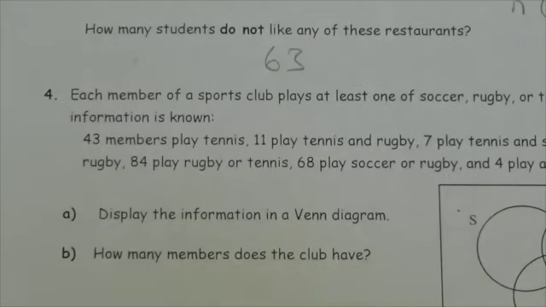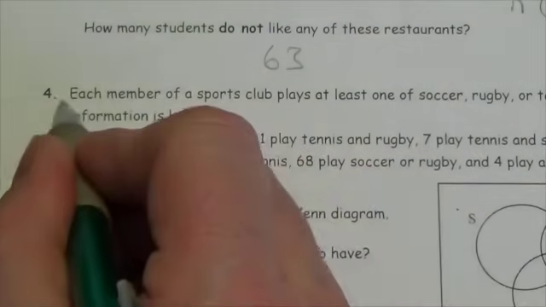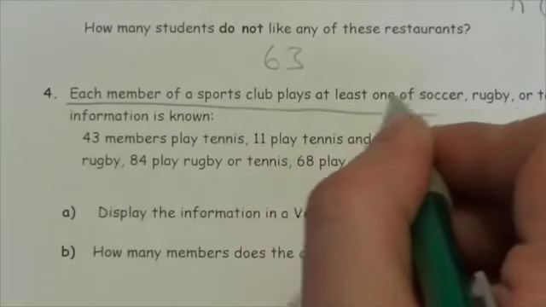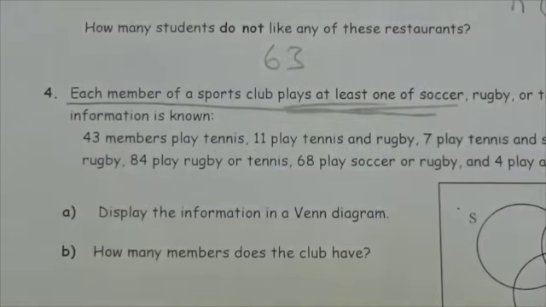Now, in this question, just to be clear, the bit of information that it seems like they just throw out there is really important. It says each player plays at least one of these sports here.